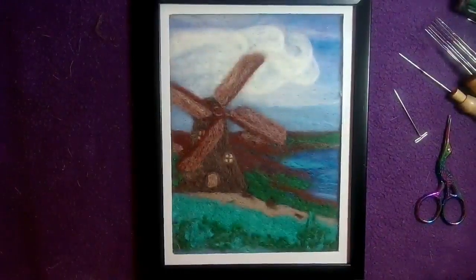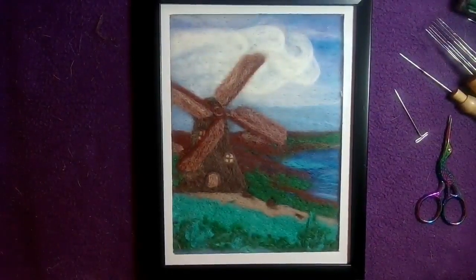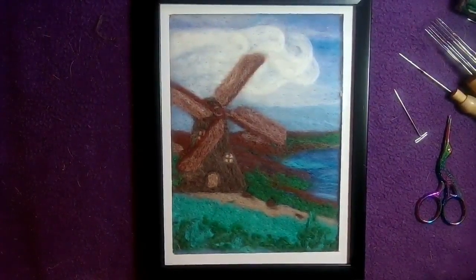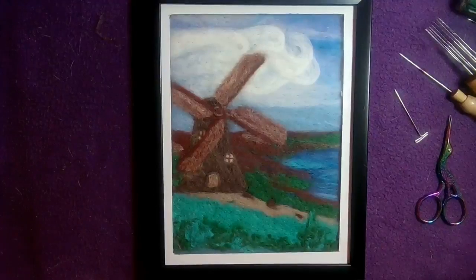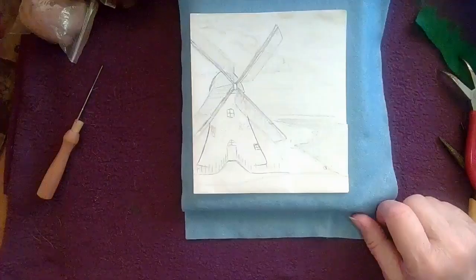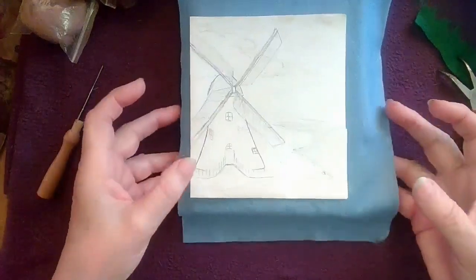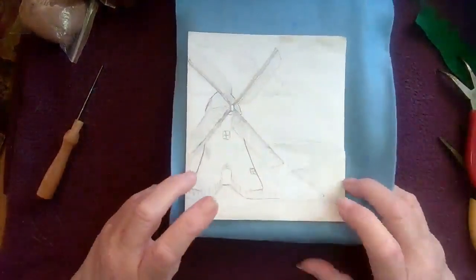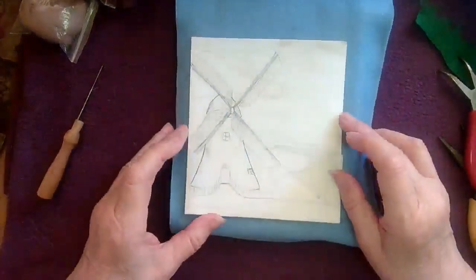Here's today's project done. A little landscape. And you'll get to see, it doesn't start out looking like much, but we finally got somewhere. Let's get started. Hi guys, this is part 2, making some scenery or a landscape.